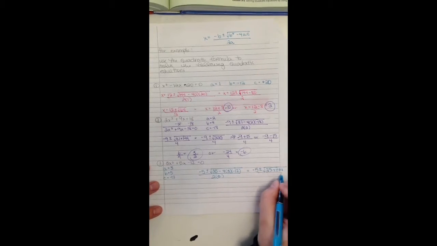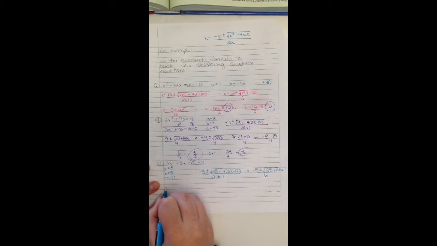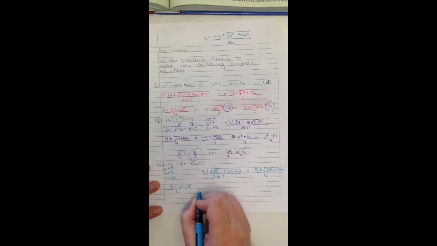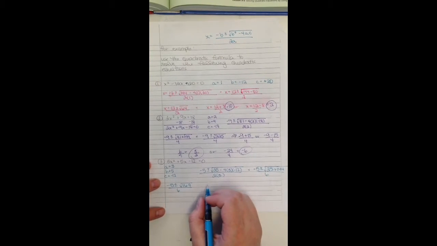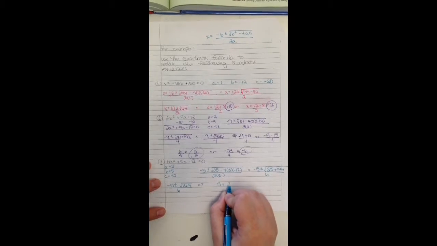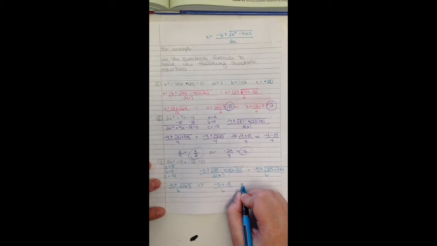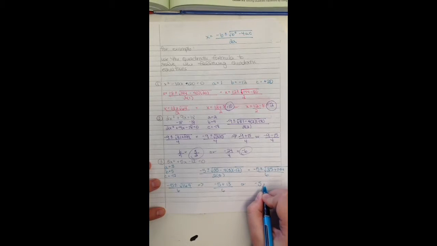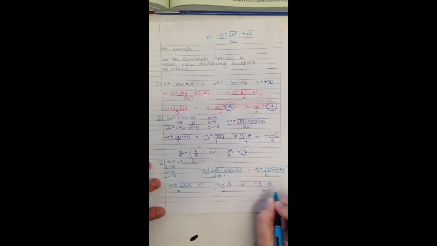And I get over 6. So I get negative 5 plus or minus the square root of 169 over 6. The square root of 169 is 13, so I get negative 5 plus 13 over 6, or negative 5 minus 13 over 6.